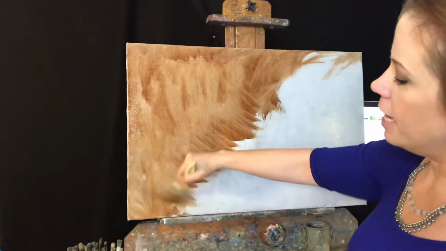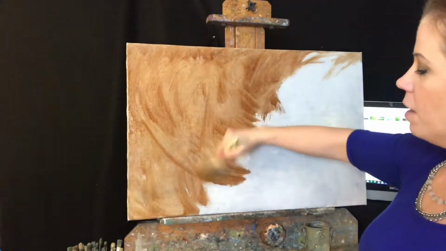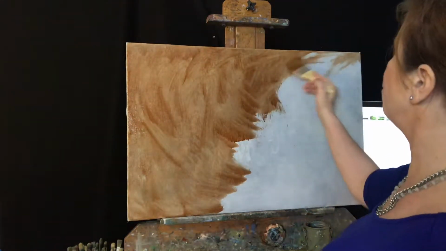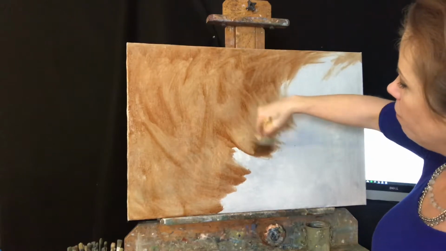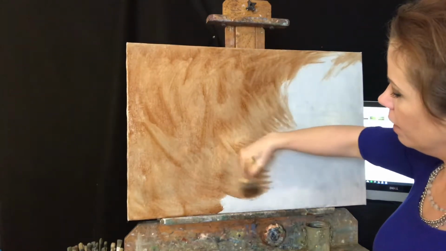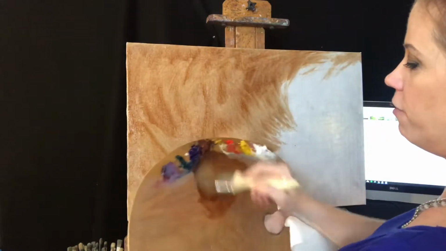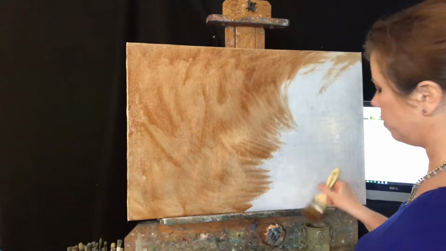Burnt sienna is nice because you can use it as a complement for green, but it's also in the orange family, so you can use it as a complement to blue too. Which is typically one of the reasons why I use it so often. It's pretty universal. Make some more.